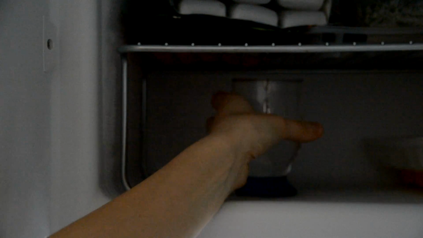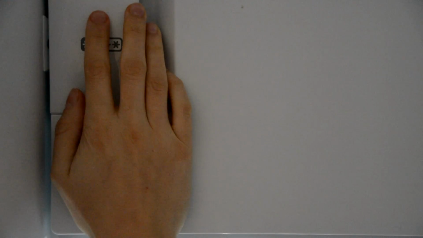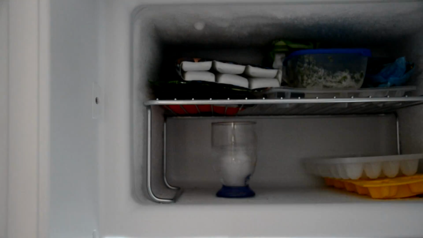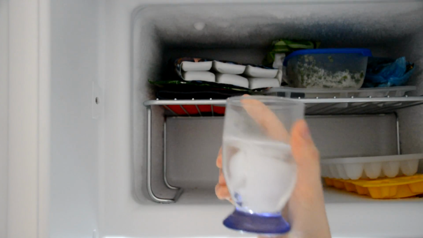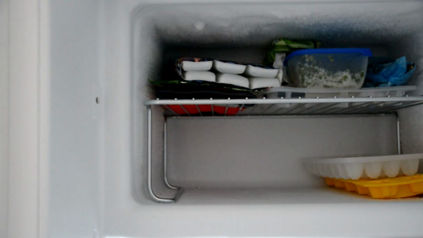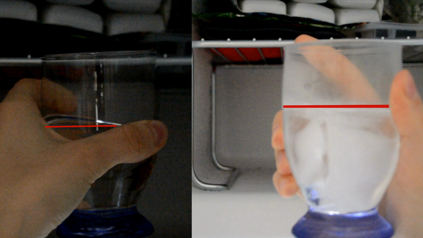For all of this, we've made a little experiment. We've put a glass of water in the freezer overnight, and the next day we took it out again. Just as you can see, the volume has changed. There's more ice than water, even though both weigh the same. We've now proved that the density has decreased.